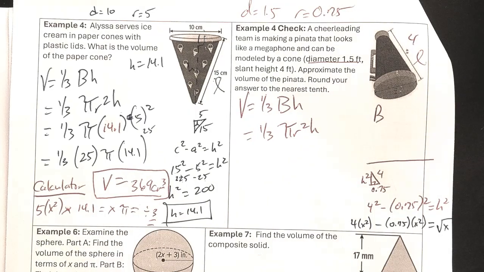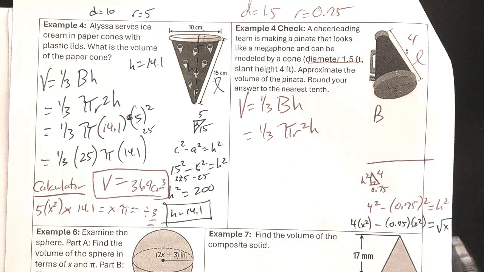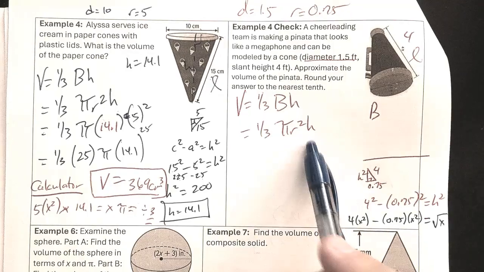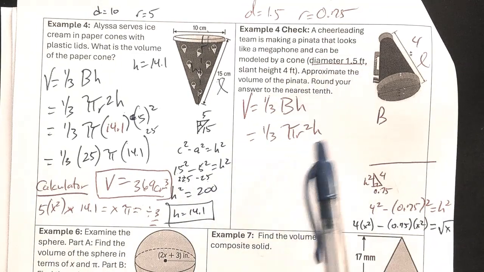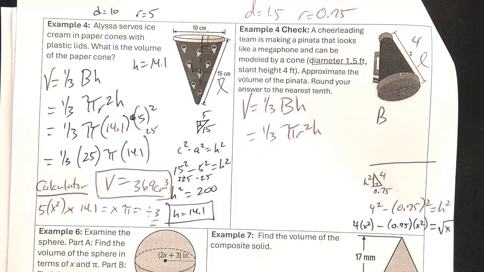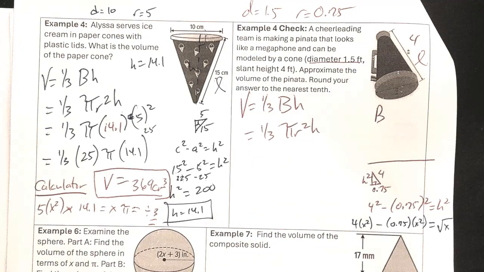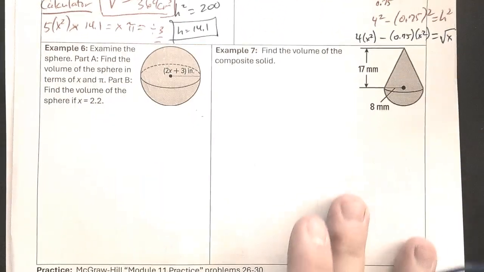So that'll help you guys. You'll put the height in here. You already have the radius up here. You square it, multiply it by pi, and then divide it by 3. Pretty simple question. I've really made it easy for you. I hope you guys get that.